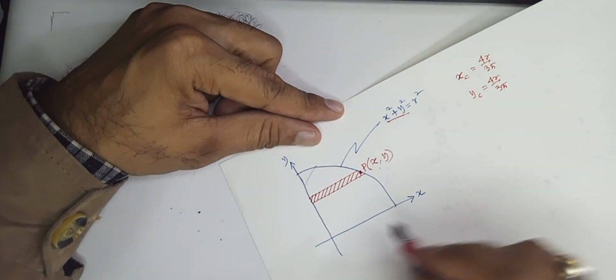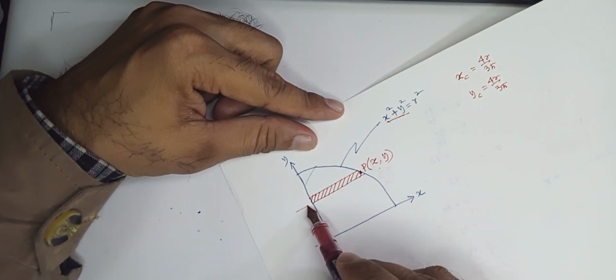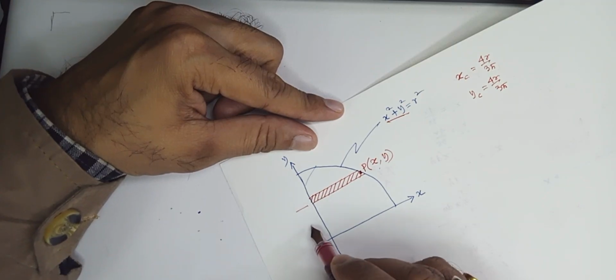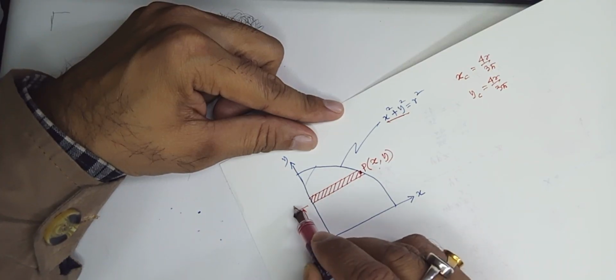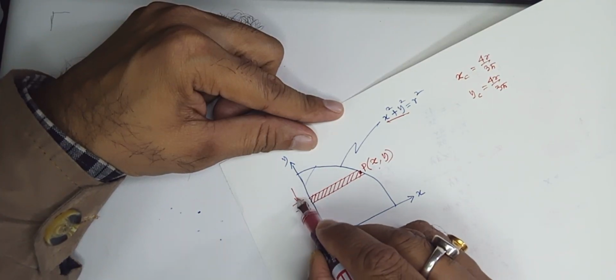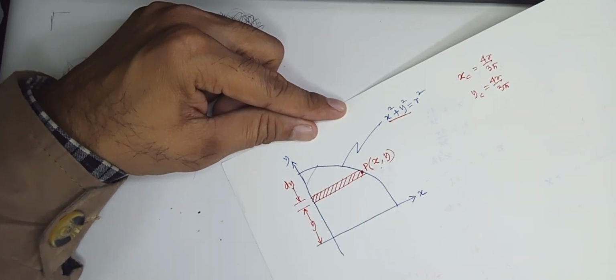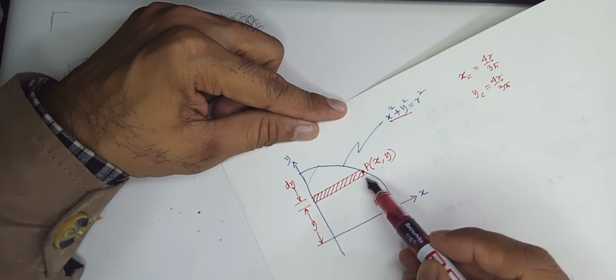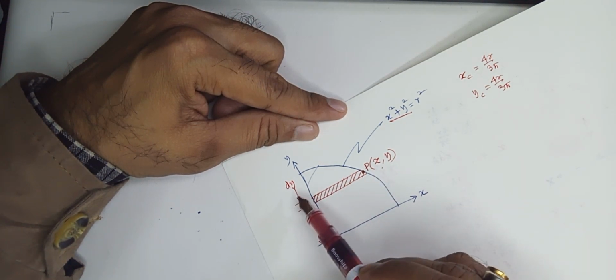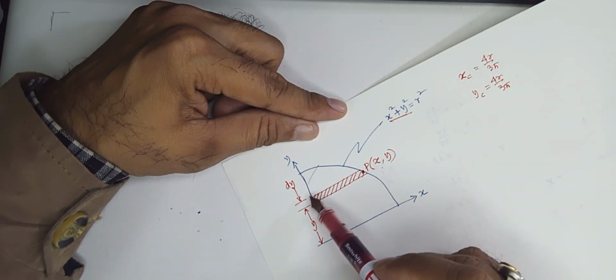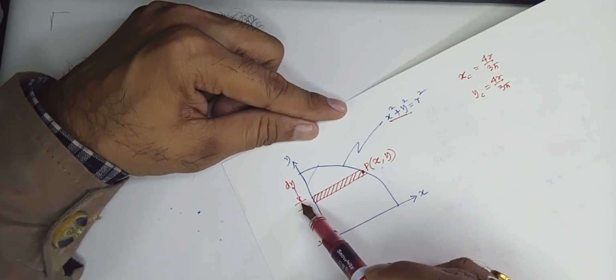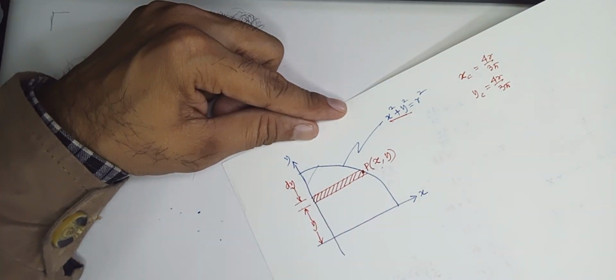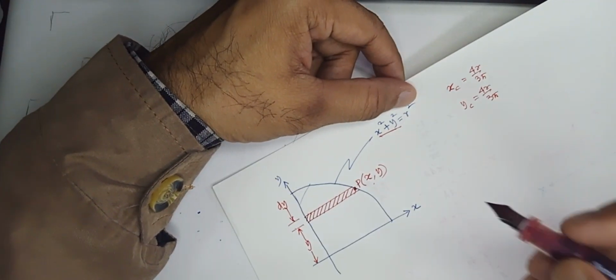Now the distance from the x-axis is y, and the width of the strip is dy. Do you follow? That means at a distance y, I am taking a strip parallel to the x-axis. It may not always be parallel to the x-axis, but for this case I am taking it so, and the width is dy.